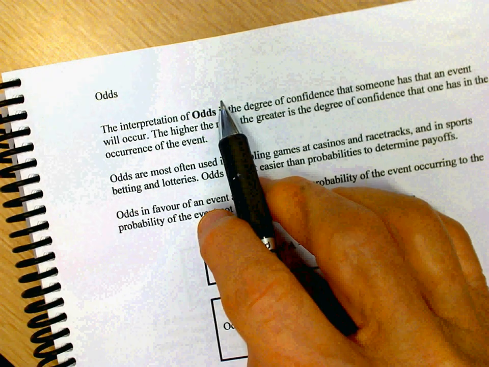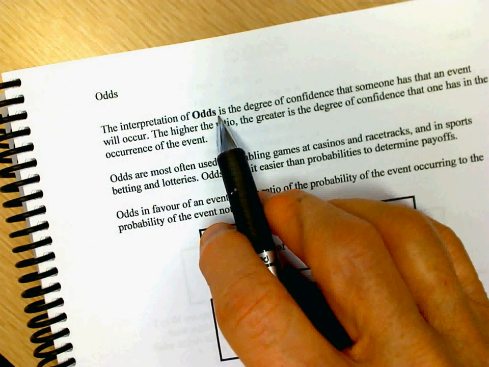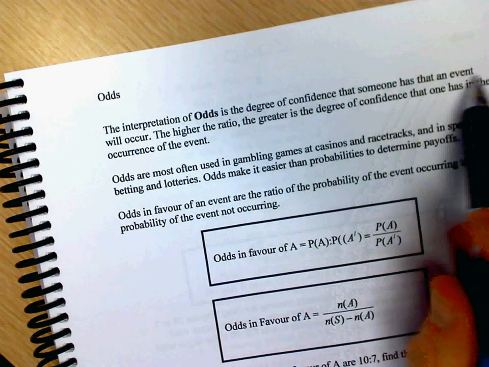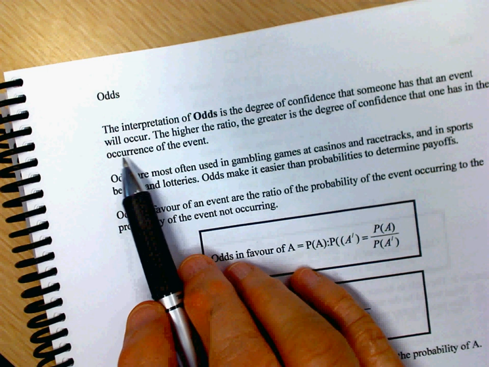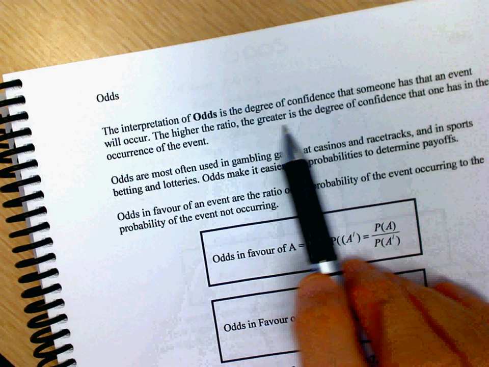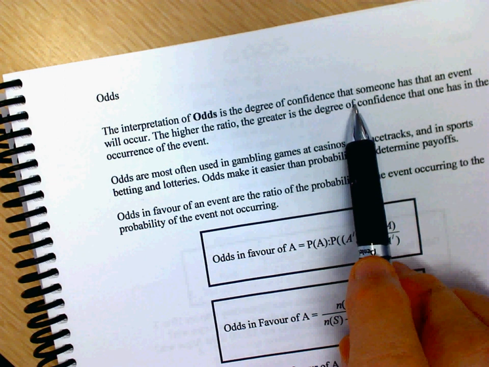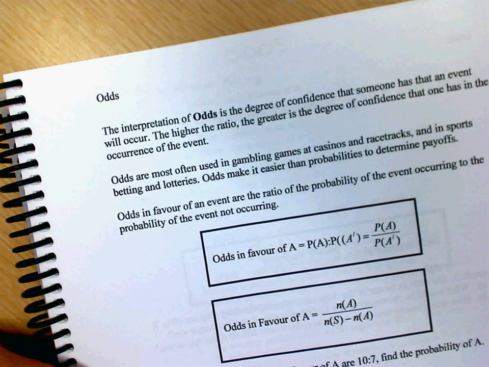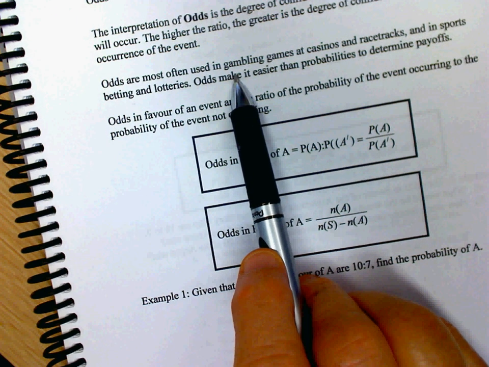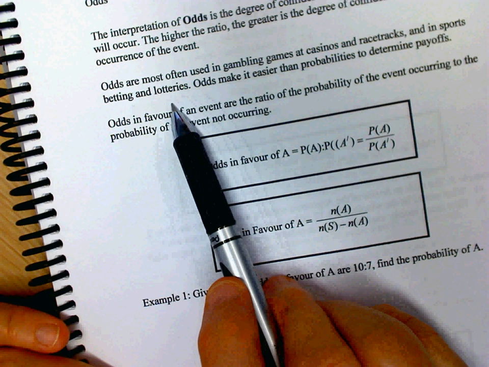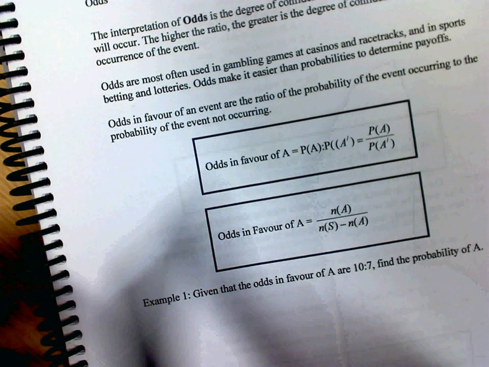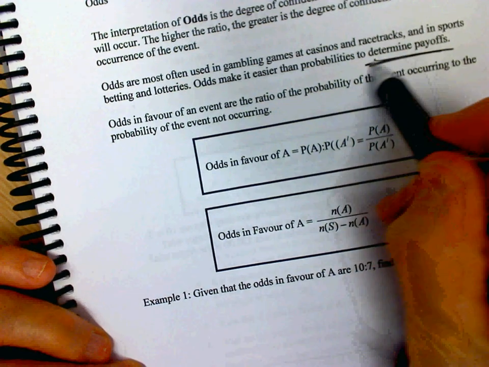The interpretation of odds is the degree of confidence or probability that someone has that an event will occur. The higher the ratio, the greater is the degree of confidence, or the greater is the probability. Odds are most often used in gambling games, at casinos and racetracks, in sports betting and lotteries. Odds make it easier than probabilities to determine payoffs.